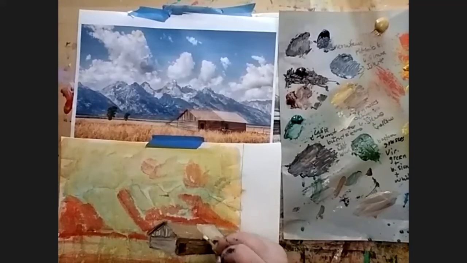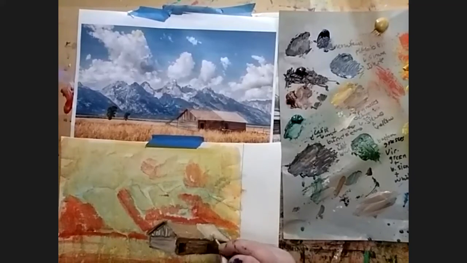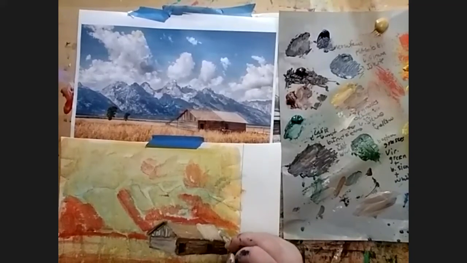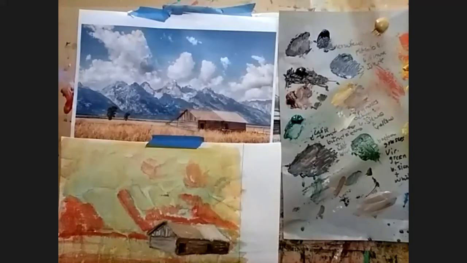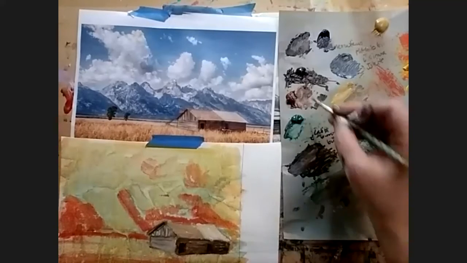So the other thing I'm going to tell you guys to do, and maybe you're always doing this, is play with the different brushes to see what you like. So this is just white with a touch of burnt sienna.